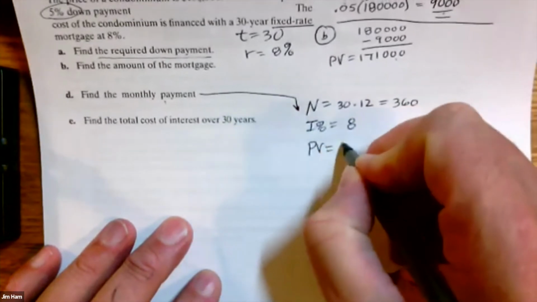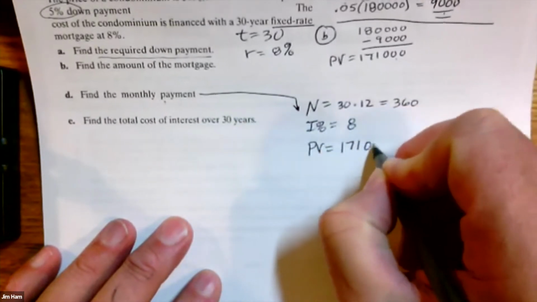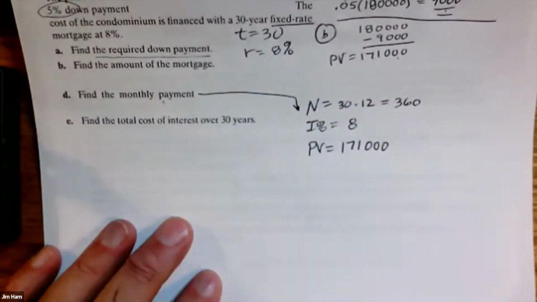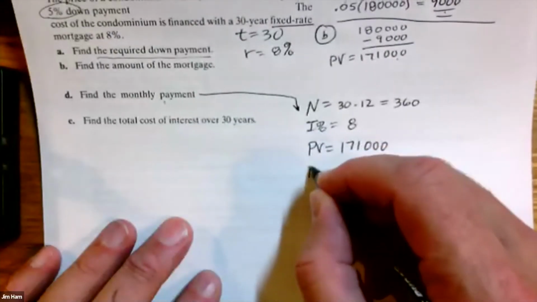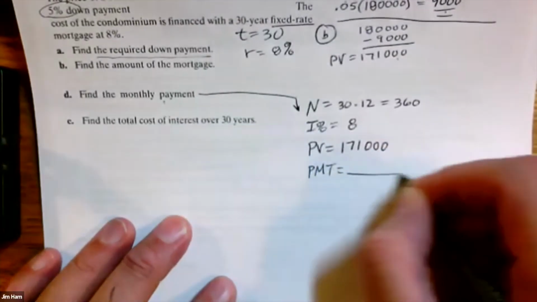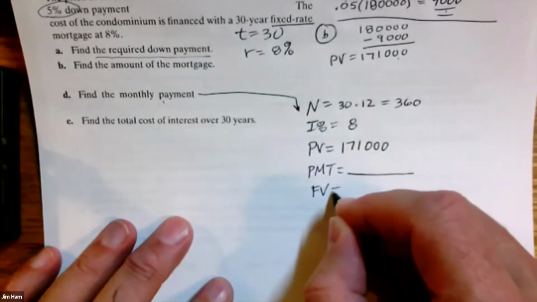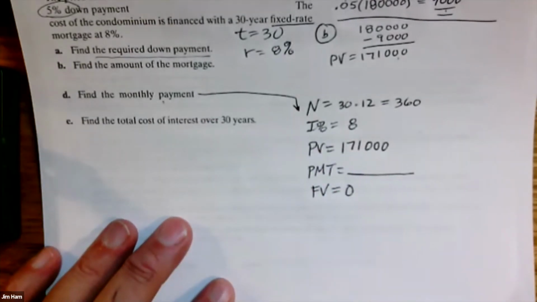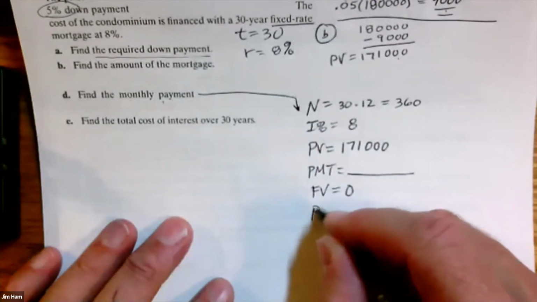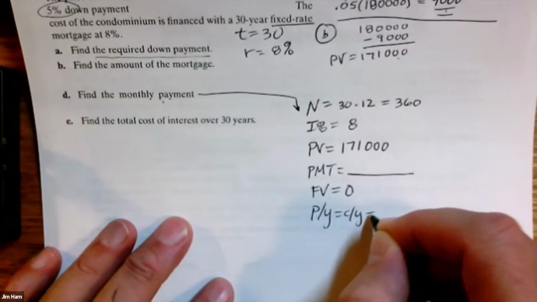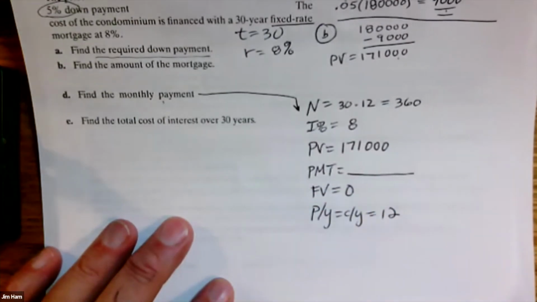Present value is not the 180,000, but it's the 180,000 after we put down our down payment. So we're only financing 171,000. Payment is what we're calculating. And then at the end of the loan, we will owe nothing. They will owe us nothing. The future value is 0. And the payments per year, compounding per year, since monthly payments are going to be made, will be 12.